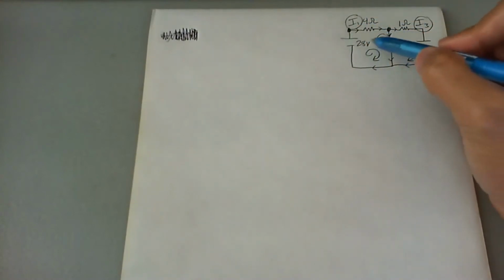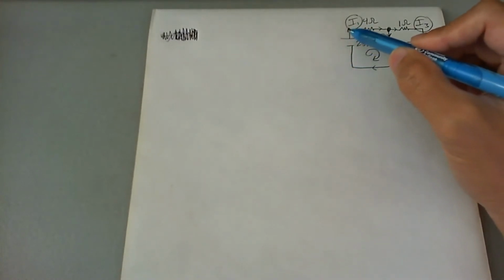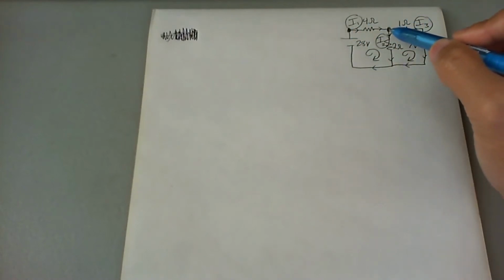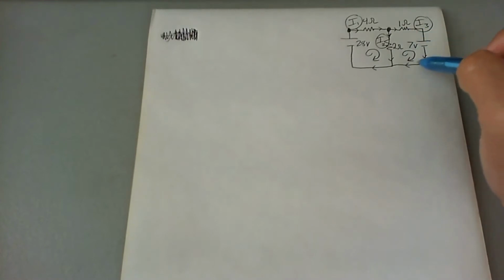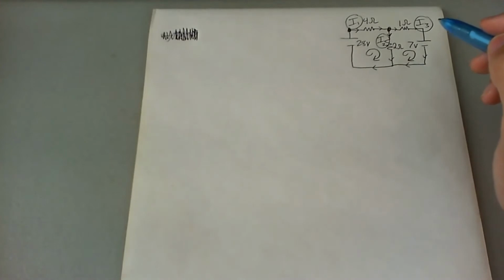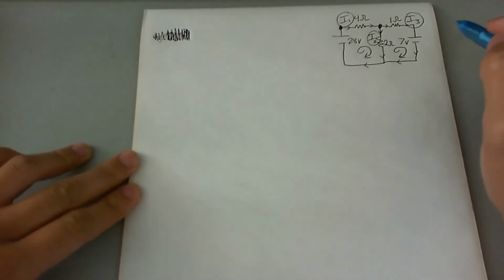I'm going to start the first left loop law from the top left corner and go around this loop. Then for my right loop, I'm going to start with the top left corner of this loop, go around, and go back up here. Now, Kirchhoff's loop law is about voltage addition. Kirchhoff's junction law is about current addition. So they're two different things.